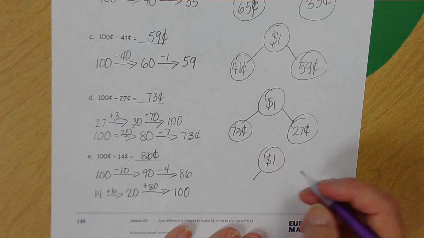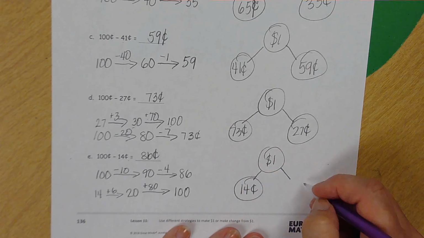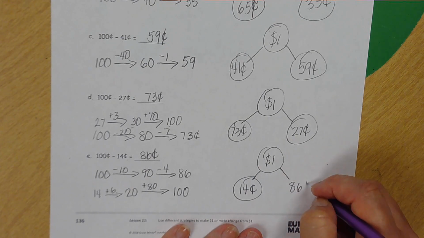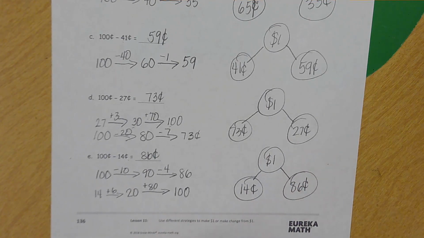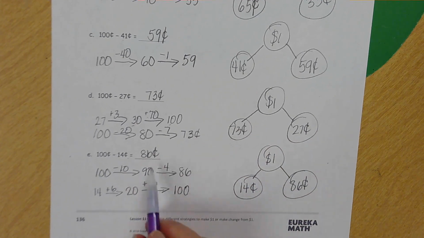It's a good idea to try it both ways to see which way is easier for you. You should know how to do it both ways, but we're learning all of these different strategies so that we know what works best for us. It doesn't matter which way you go, you get 86 either way. So you need to figure out what is the easiest route for you.